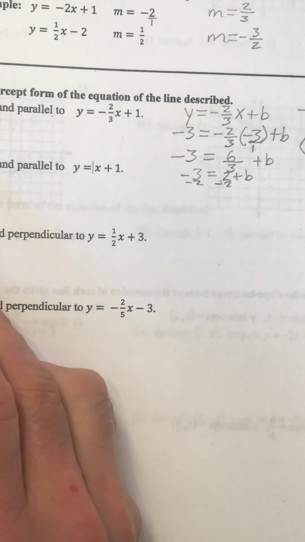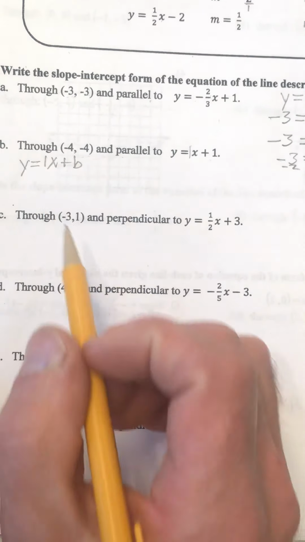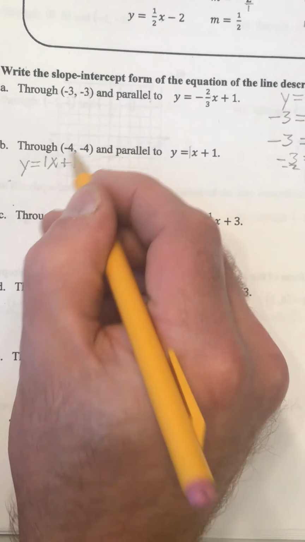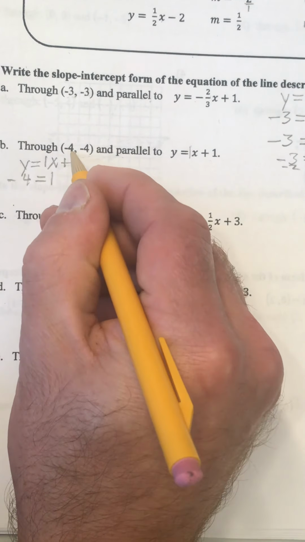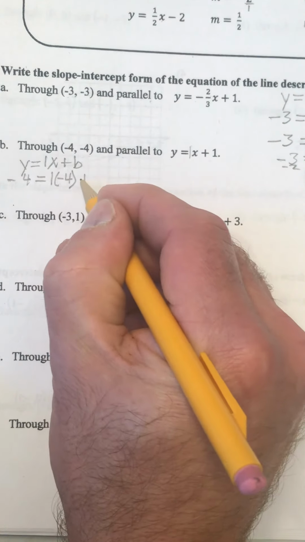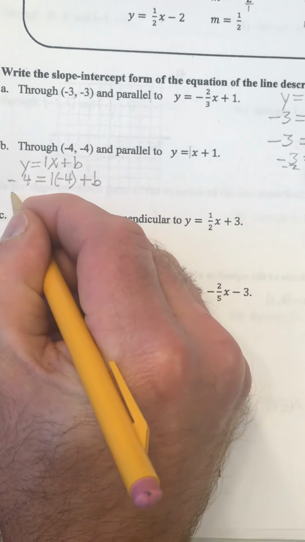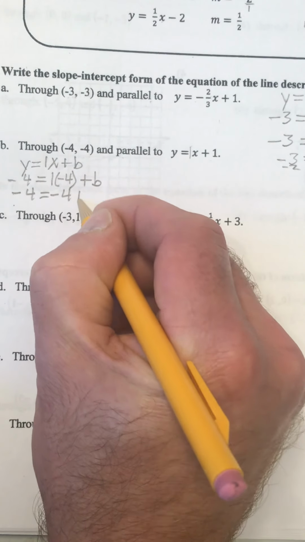Now, I know it's going through the point -4, -4. So I'm going to plug in -4 for y and -4 for x. So -4 equals -4 plus b.